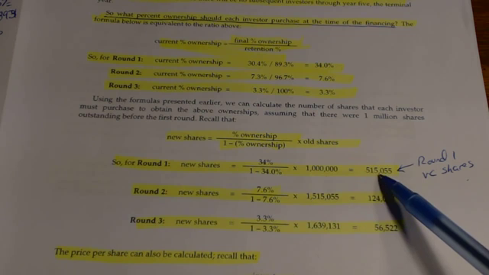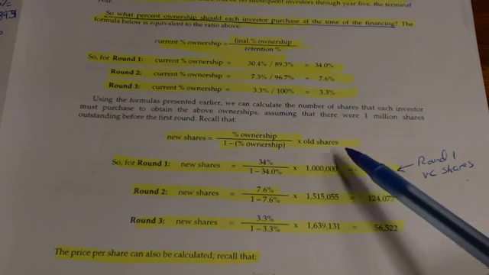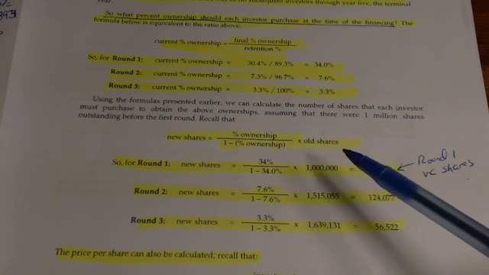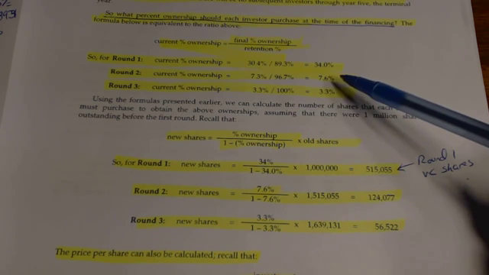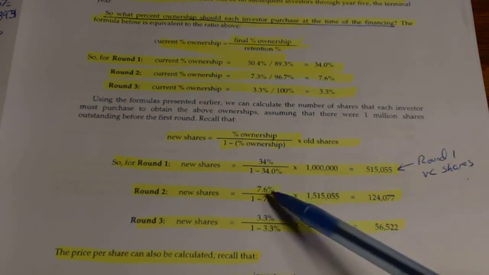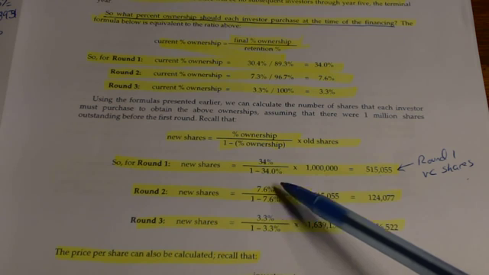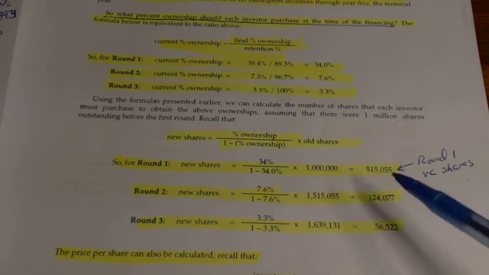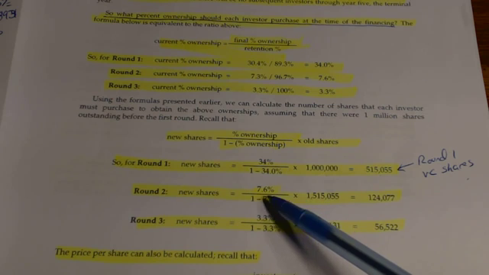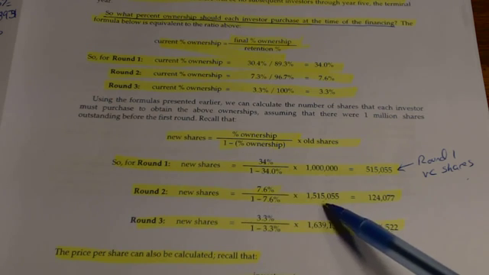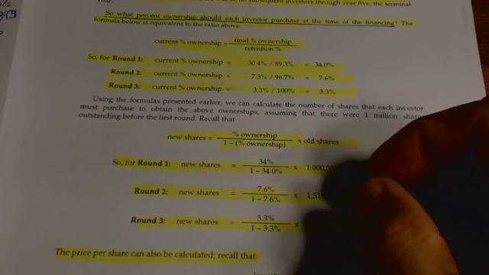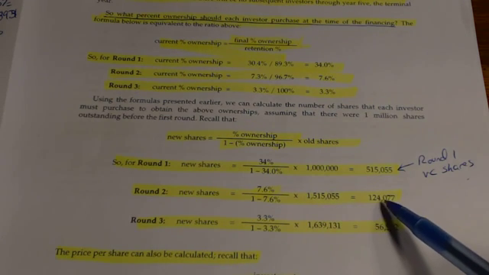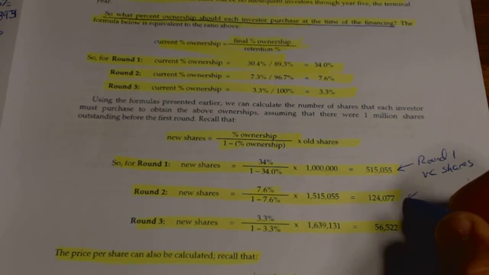Okay, so now there's 1,515,055 shares. That's the old shares for this guy. Now we know that to get 7.3% in the end, he's got to buy 7.6% when he buys. So he's buying 7.6% after this round. He will own 7.6%, but once this guy buys, they'll be back down to 7.3%. So 7.6% divided by 1 minus that percentage times the shares outstanding. You have to add these two together. That's the shares outstanding. This plus that equals this. This is the number of shares that is bought in round 2.